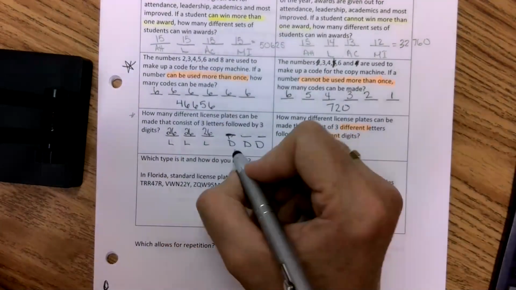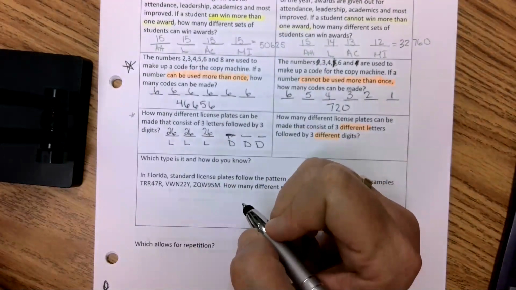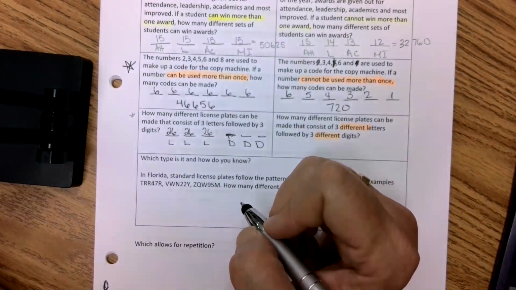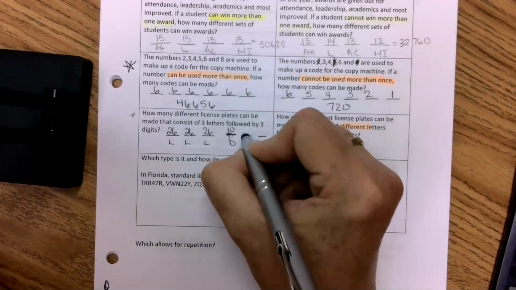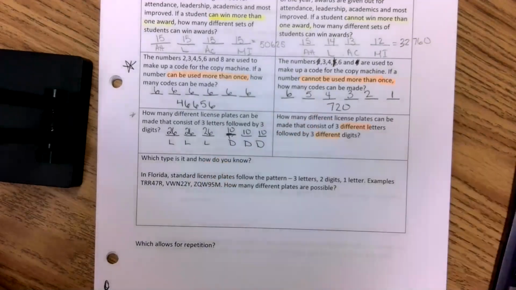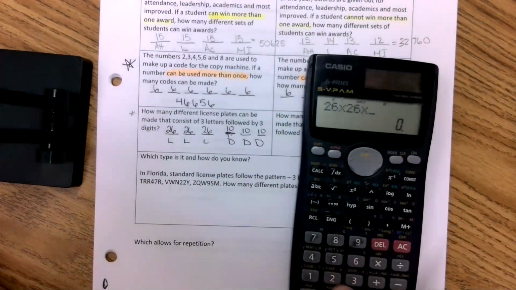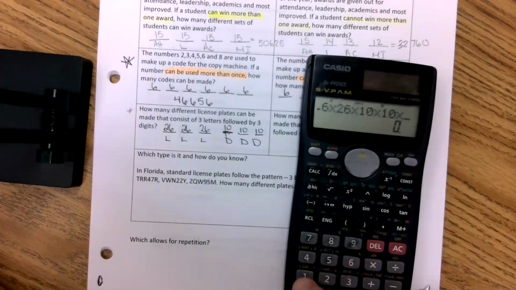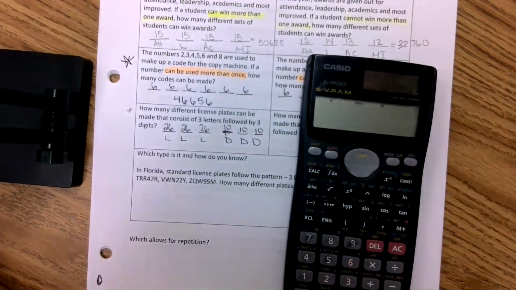Now, digits. How many digits are there? This is one people get mixed up the first time. There are 10, because you've got 0 to 9. So you include 0 in that, you need 10 times 10 times 10. So 26 times 26 times 26 times 10 times 10 times 10. And yes, if somebody is thinking, why didn't you just multiply by 1,000? Yes, that would work too.